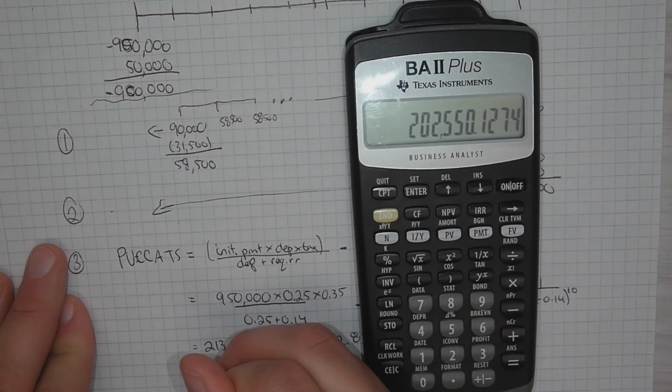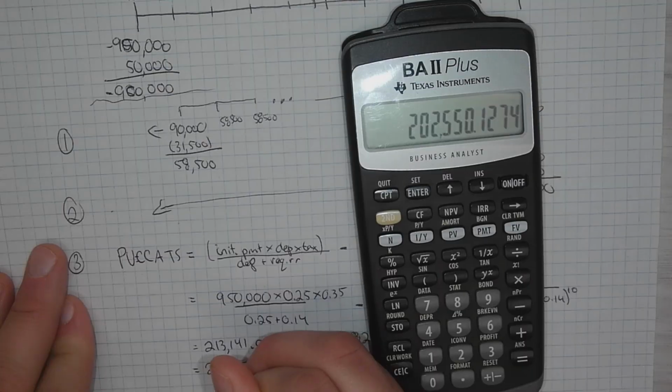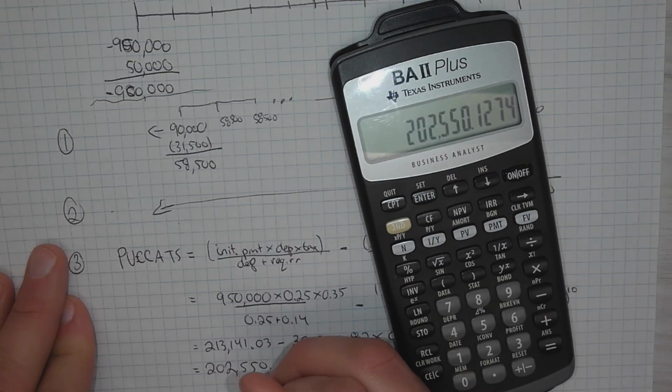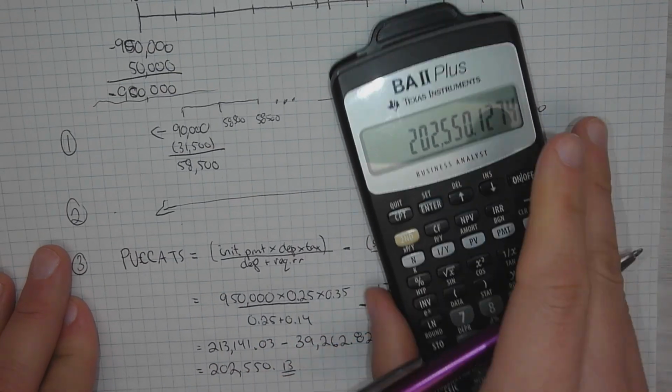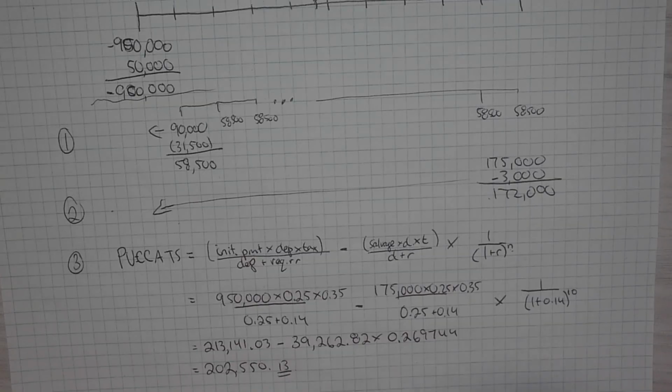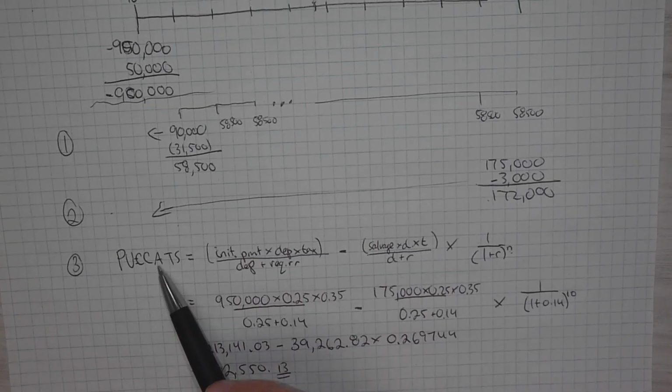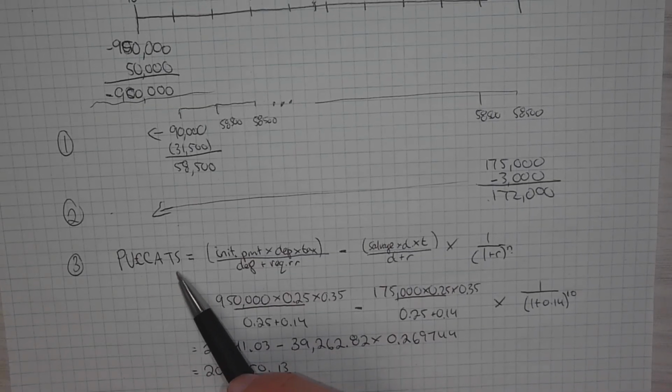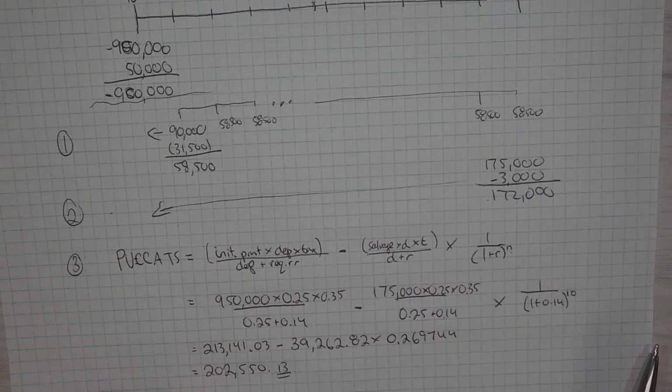That equals $202,550.13. This is the present value of all the tax savings from the tax shield of our CCA.